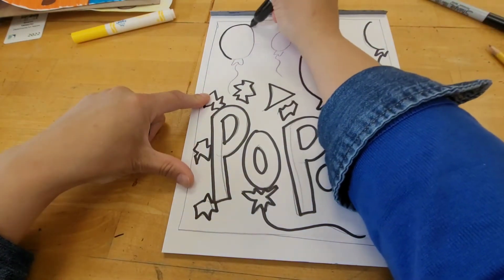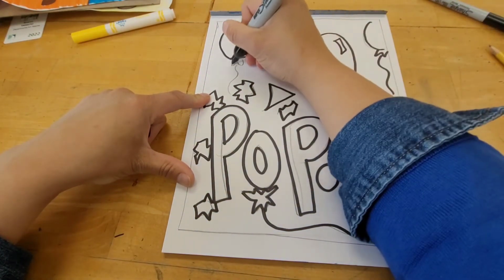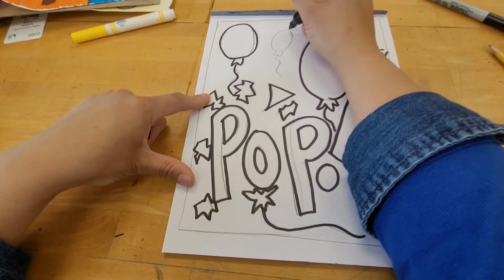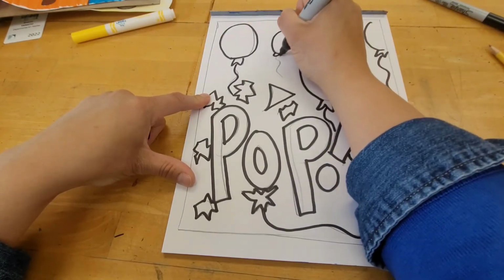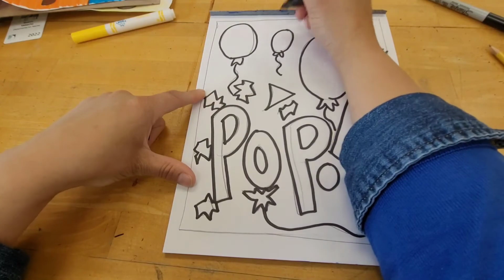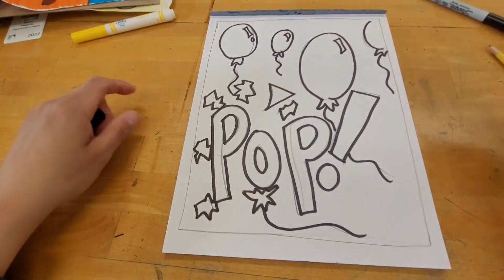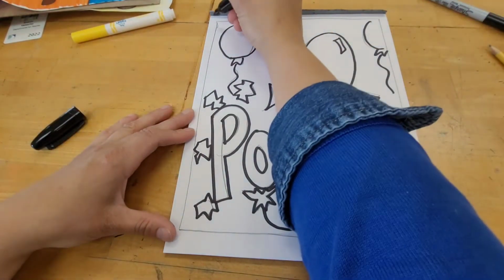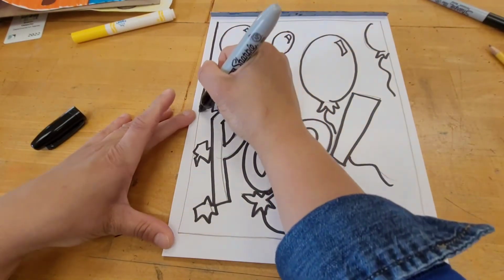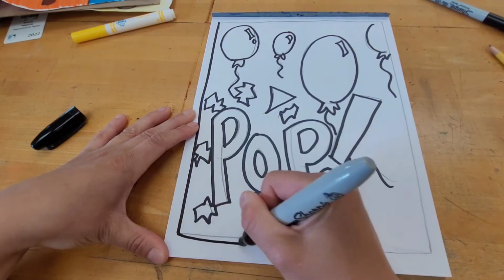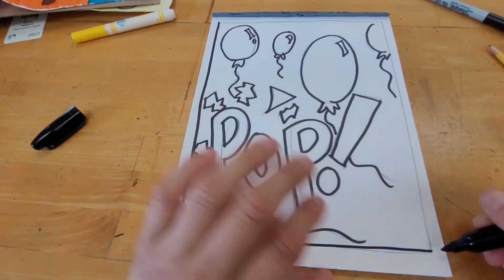Try to be creative in creating this. I want to see what you come up with in terms of showcasing that action word. Remember that action word should be nice and bold in uppercase letters and block letters. So I'm outlining my border. I'm struggling outlining today.